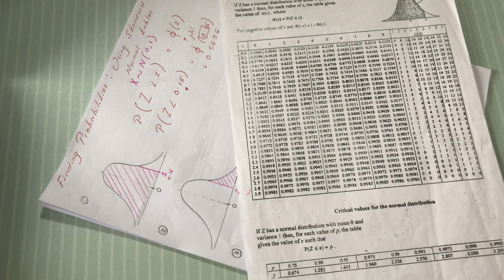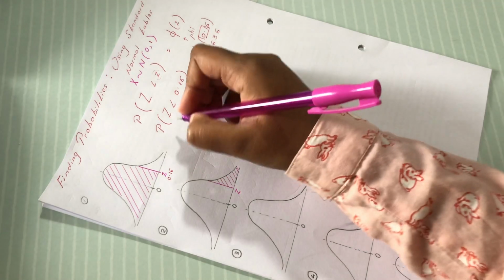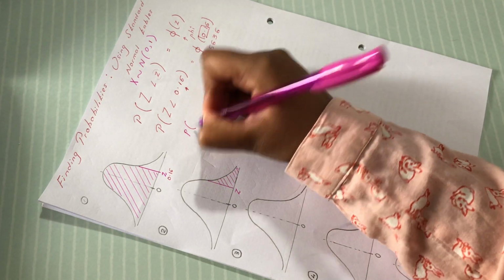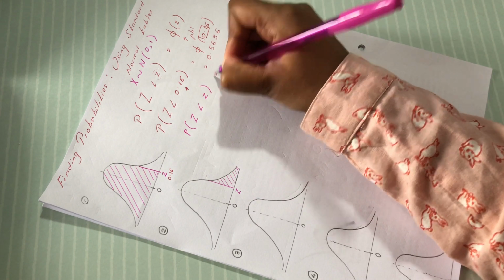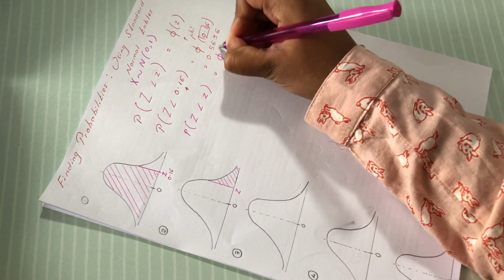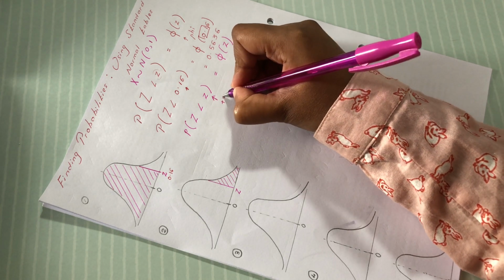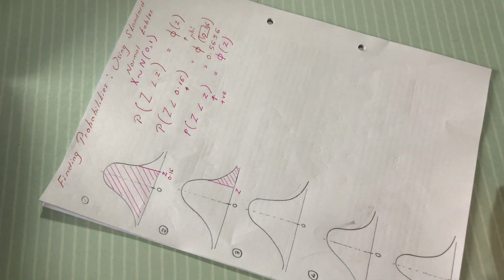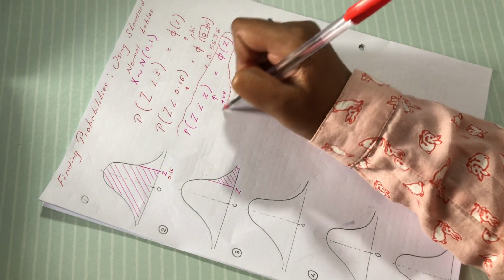So there we have it. The probability that z is less than 0.16 is this. So we have a first formula, which is: probability of z less than z is simply phi of z, given that z is positive. This is our first formula.